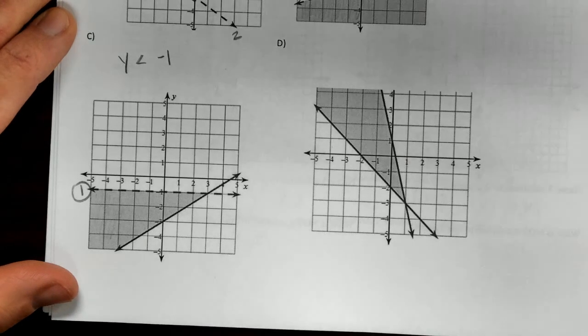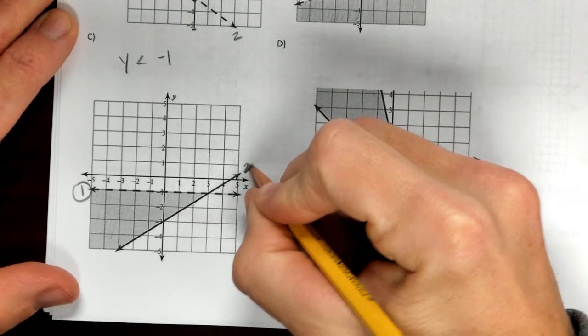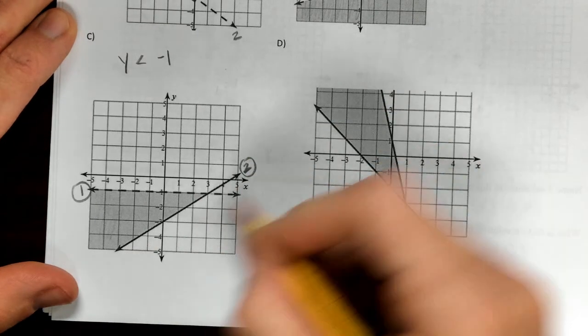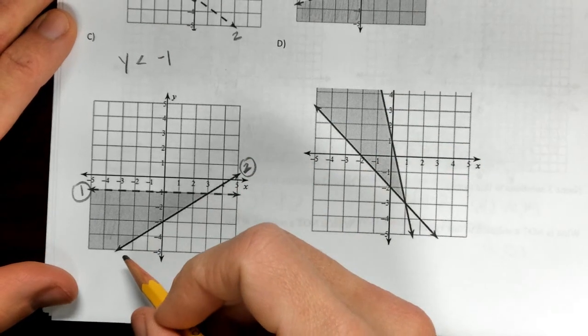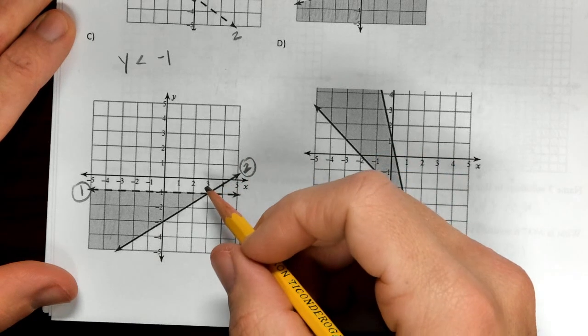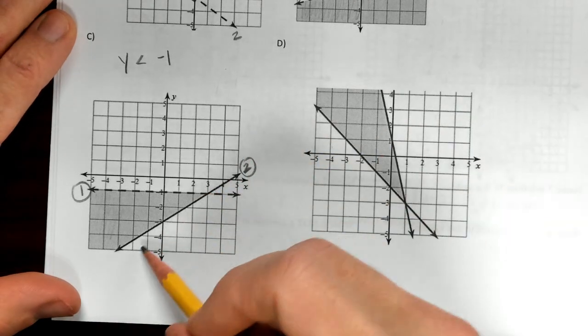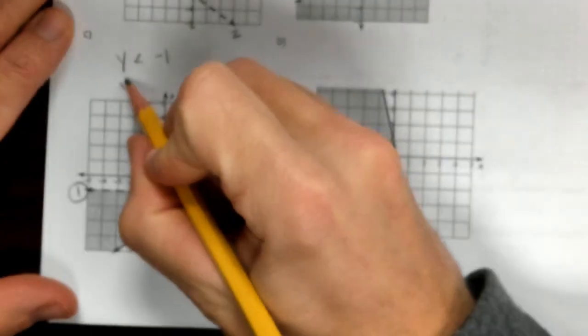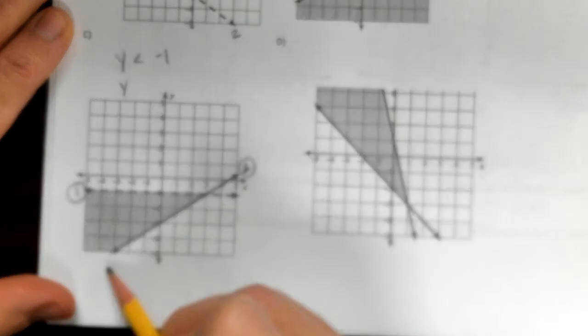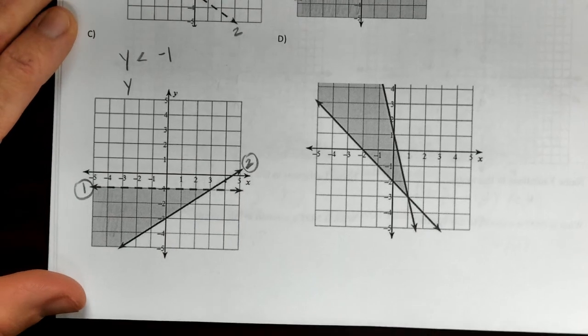All right, so let's go to line number deuce, which is this one right here. Now, that's a solid line, so we haven't done one of those yet. Okay, solid line. So Graham, help me out. Okay, I've got y. From that line, can you tell me what is my inequality symbol?